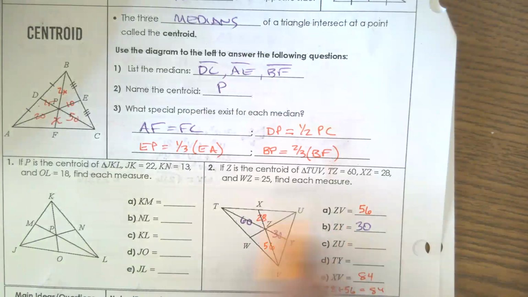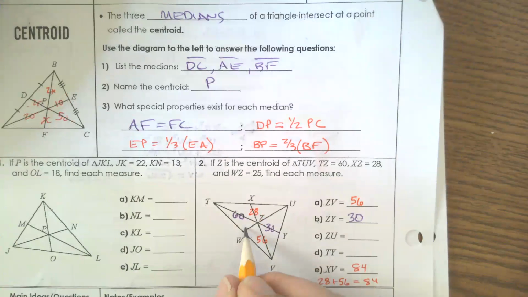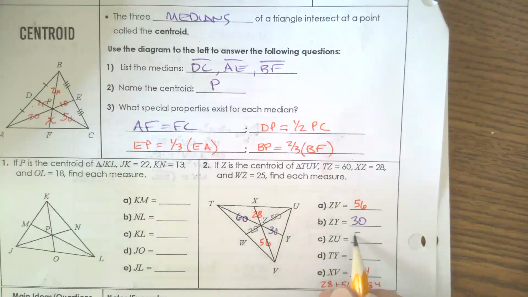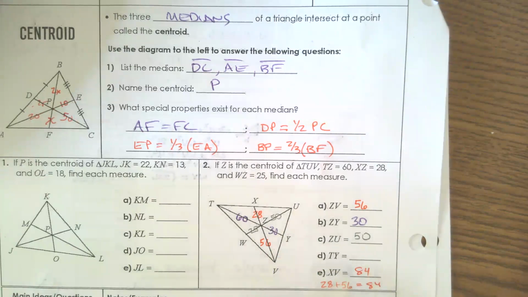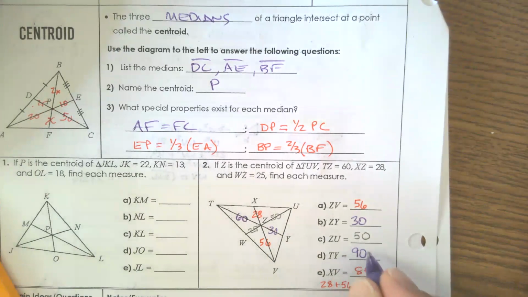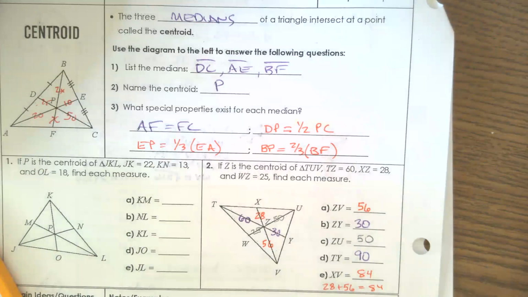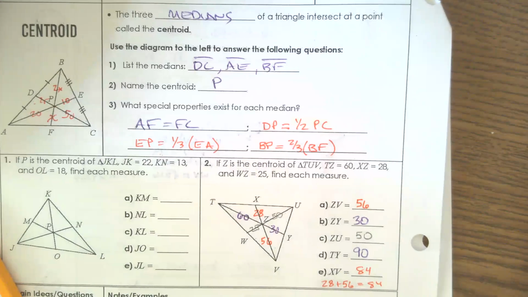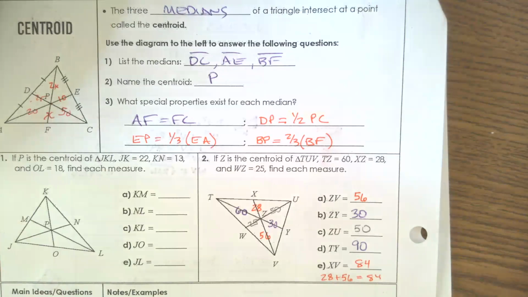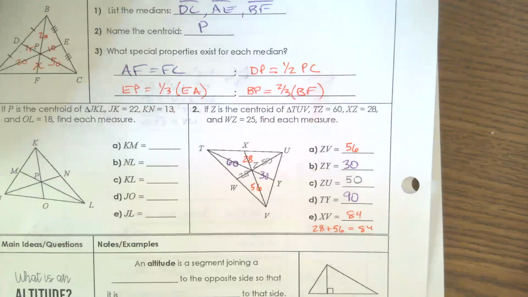And then ZU, let's see, they gave us WZ is equal to 25. So how long is ZU? 50. What about TY? 90. Easy? Any questions? Okay, last one of these.